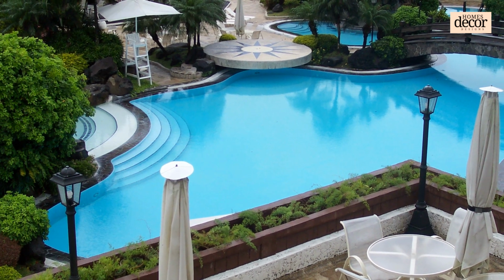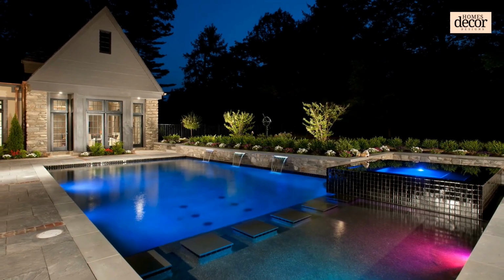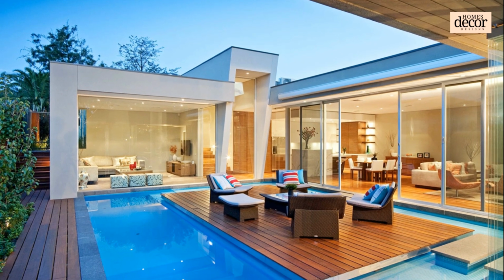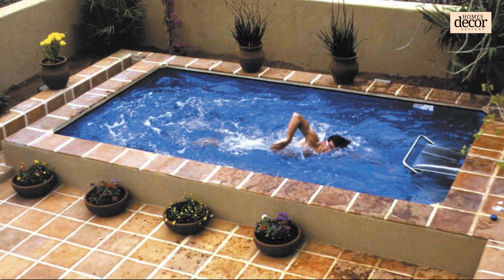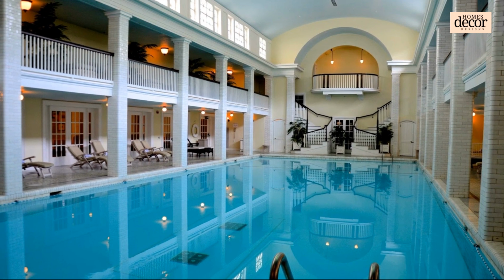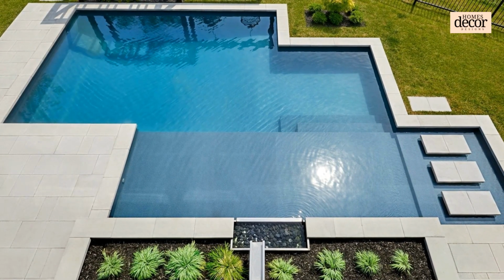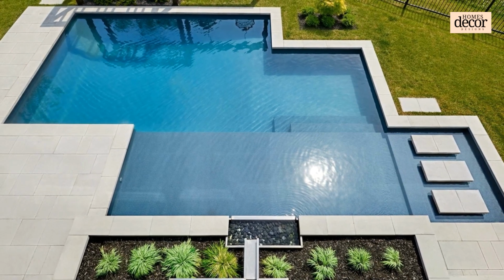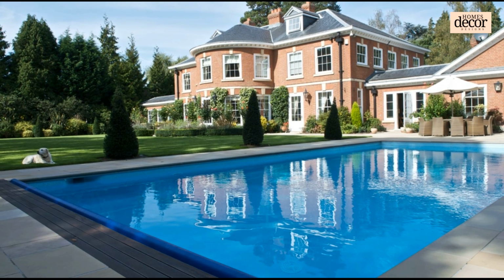8. Mediterranean style. Add a touch of elegance to your backyard with a Mediterranean-style pool design featuring colorful tiles and intricate detailing. 9. Lap pool. If you're an avid swimmer, consider a lap pool design that's long and narrow to accommodate your workout routine. 10. Tropical oasis. Transform your backyard into a tropical oasis with a pool design featuring lush greenery, palm trees, and waterfalls.